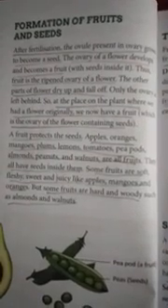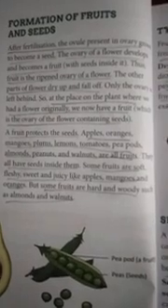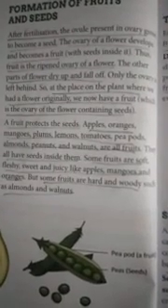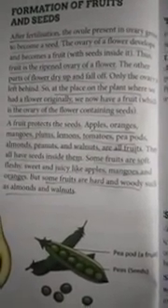So what is happening ultimately? The fruit is developed and the flower parts just get detached from the plant. Okay, they dry off and fall. And then the fruit is formed. So the plant is now containing the fruit. So what is the function of the fruit? The fruit's basic function is to protect the seed.